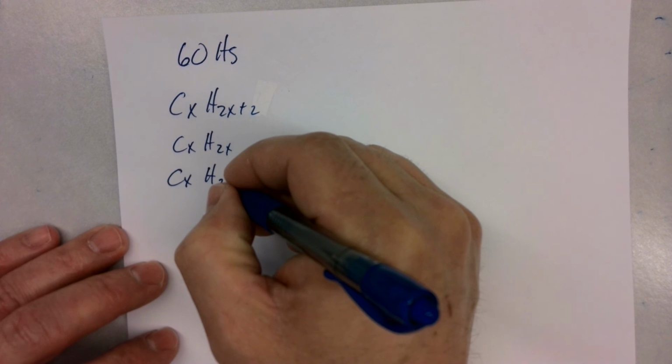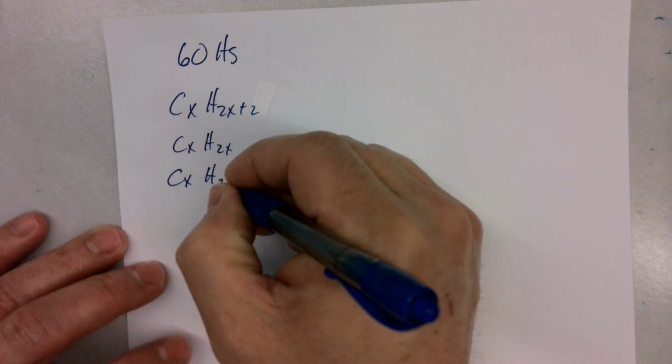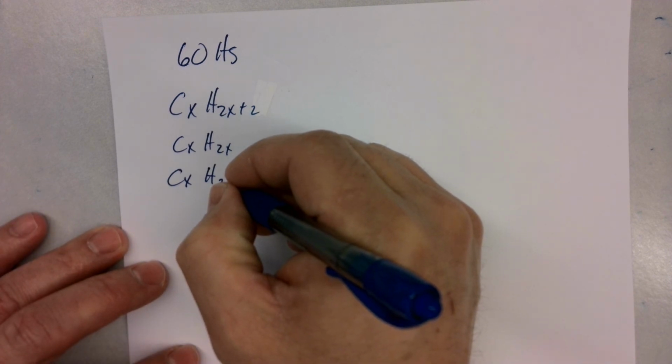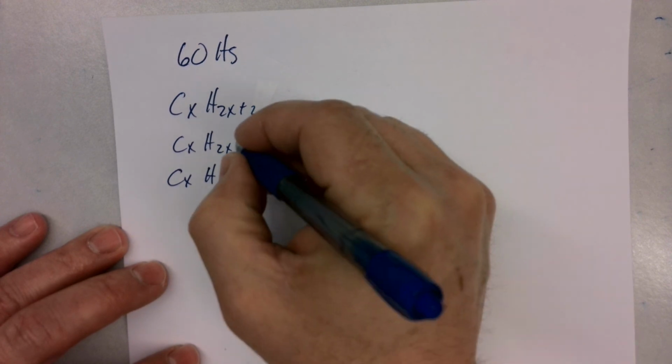Let me think about that for a second. No, I think it fits the same. I think they're both, these are the same and that one's different. Because if you think about it, this one I simply take those end H's and they're gone and I fold it back on myself, right?